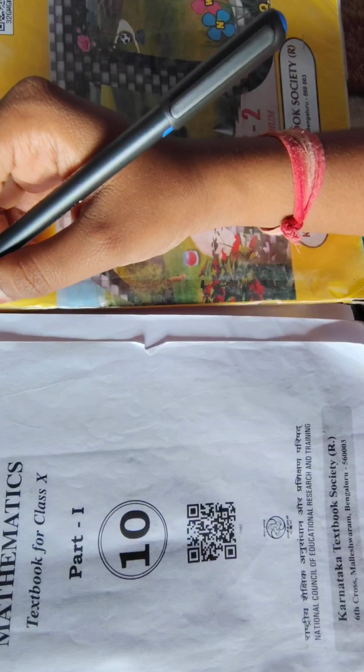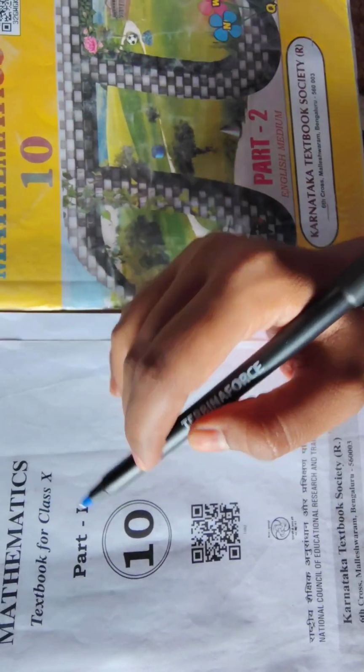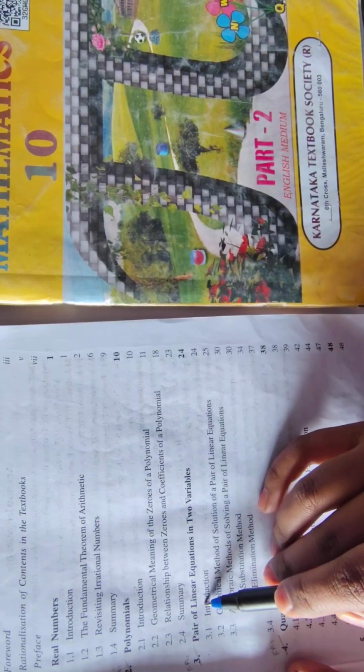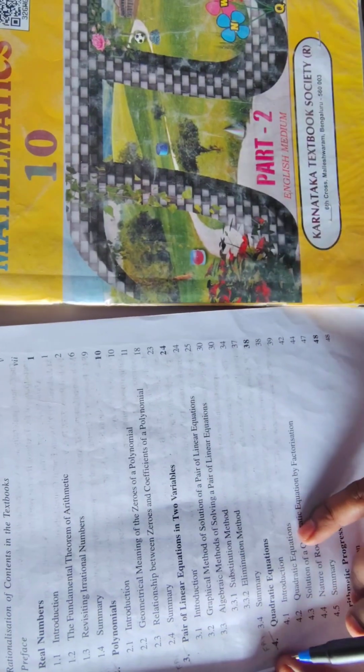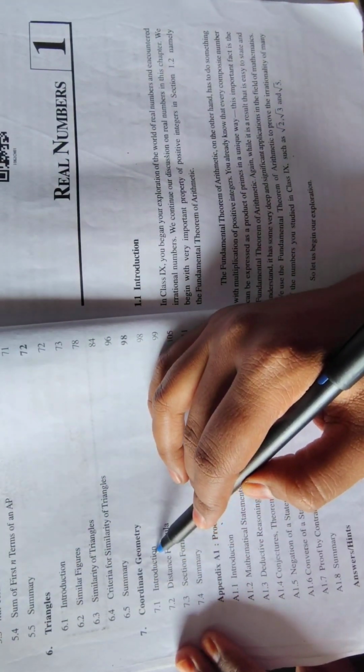In today's class we are going to start class 10 mathematics. It consists of two parts, part 1 and part 2. Part 1 consists of 7 lessons. The first lesson is real numbers, second is polynomials, third is pair of linear equations in two variables, fourth is quadratic equations, fifth is arithmetic progression, sixth is triangles, and seventh is coordinate geometry.